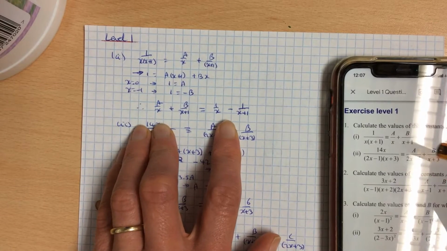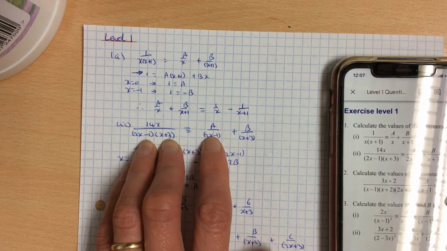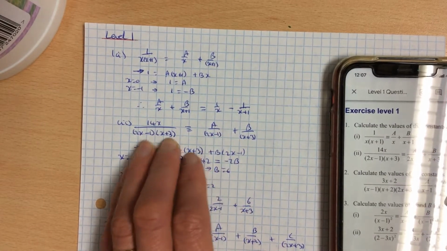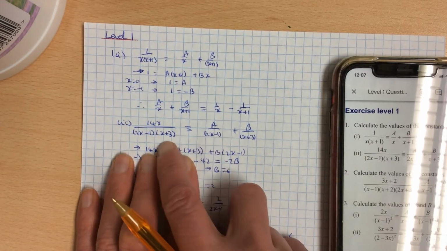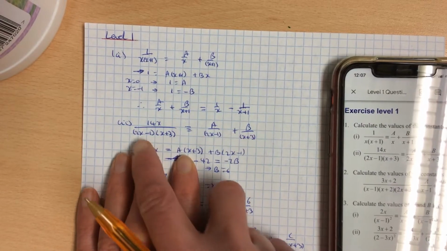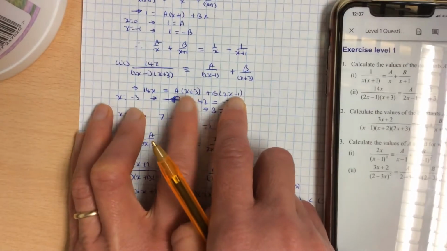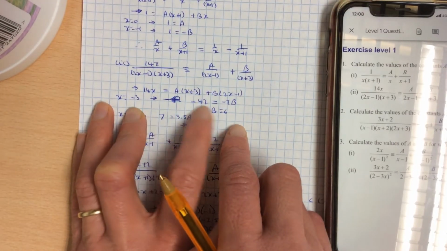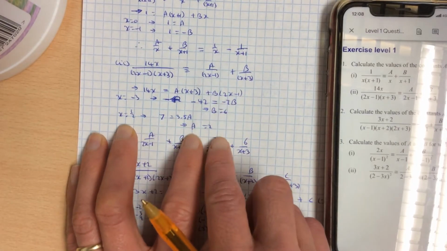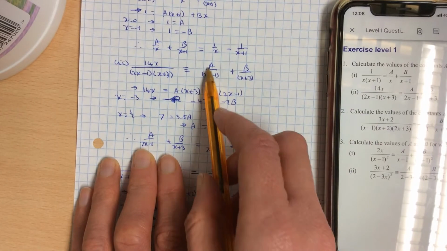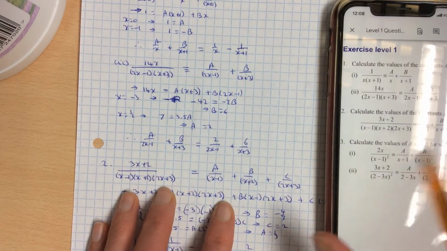Part 2 is already factorised for you, so it's a over the first bracket plus b over the second. Multiply everything by the bottom line, so it's 14x equals a(x plus 3) plus b(2x minus 1). Choose x to be minus 3, get rid of that bracket, sub it in. Choose x to be a half, get rid of that bracket, sub it in. Then that's your a and your b. So a and b just go back up there.